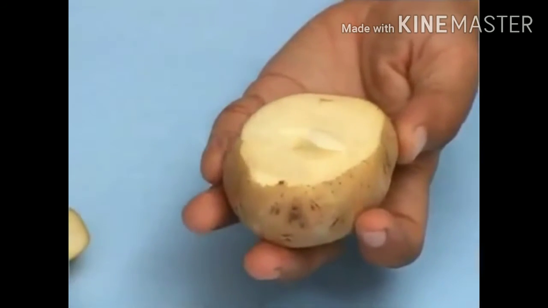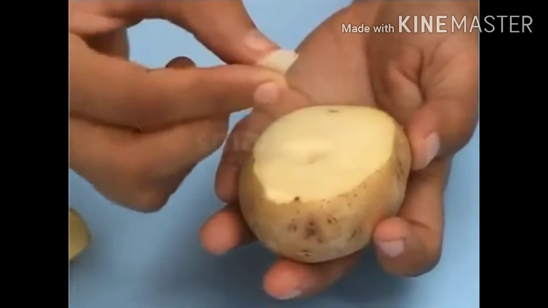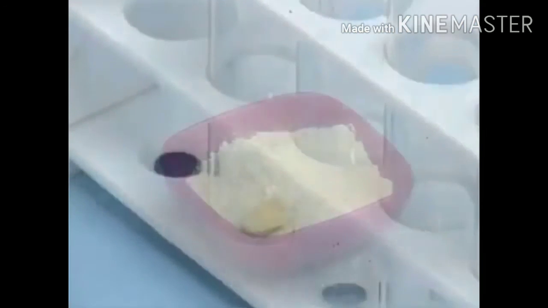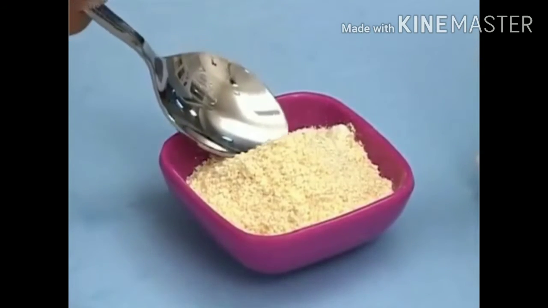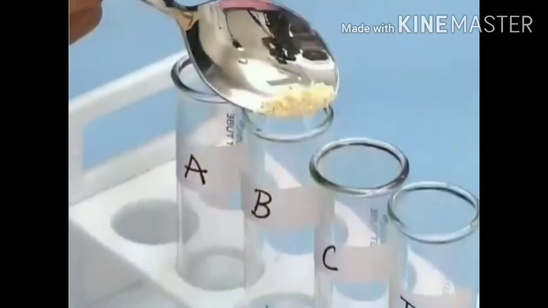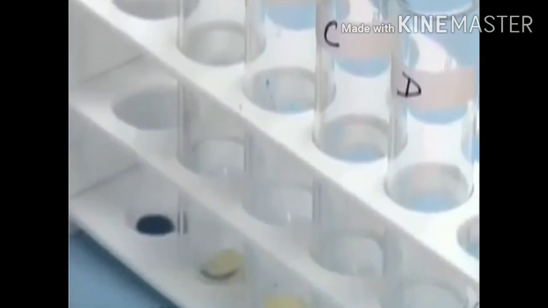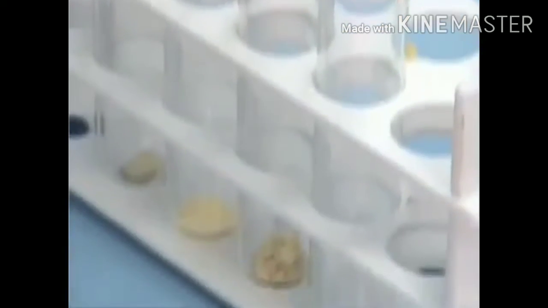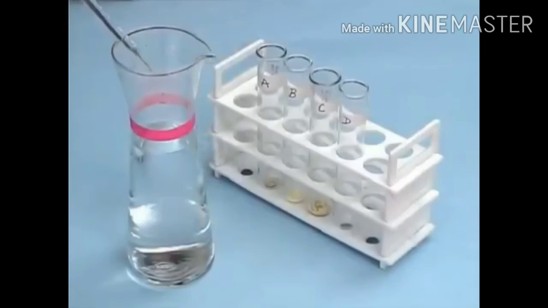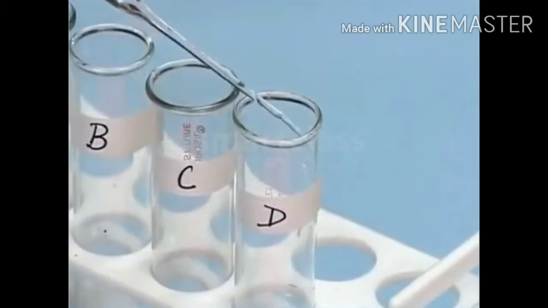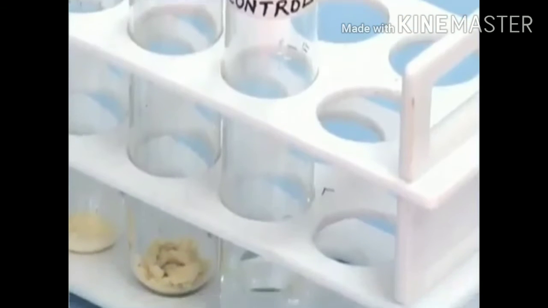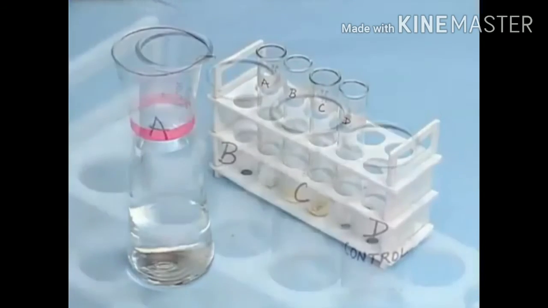Now, similar to the first experiment, put a piece of potato cut with a knife in the test tube A. Take a little quantity of powdered pulses and put it in test tube B. In the test tube C, add some pieces of crushed cashew nut. And in test tube D, add a little amount of water and label it as control.